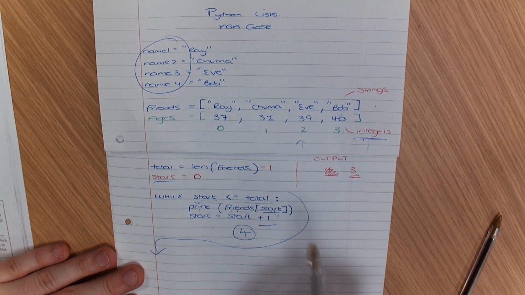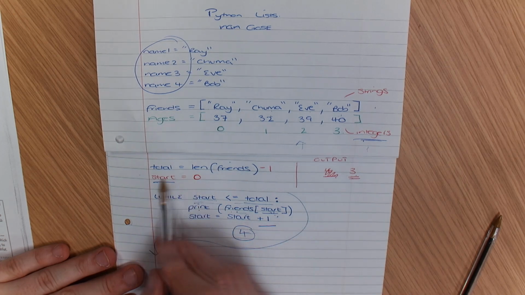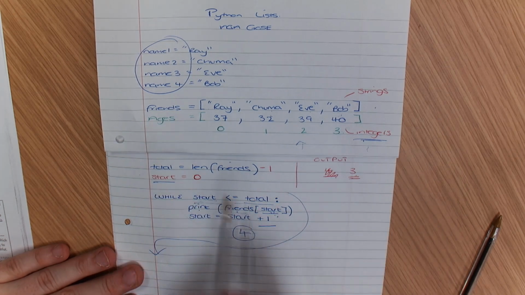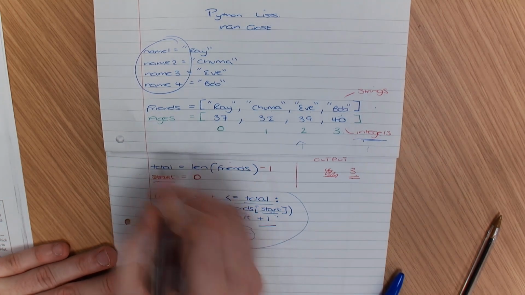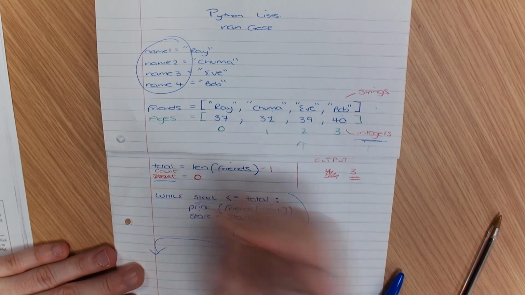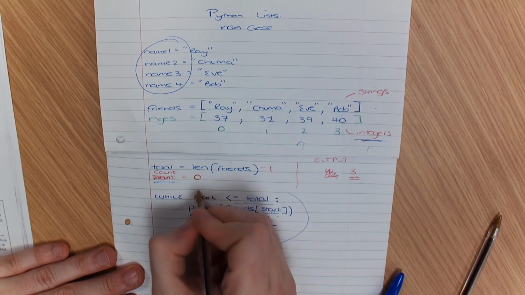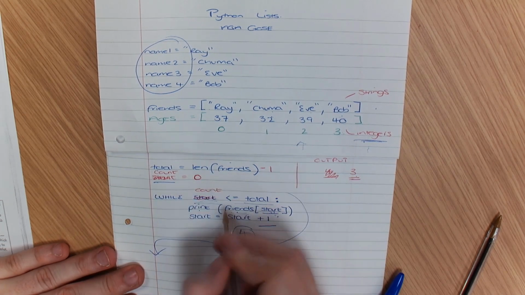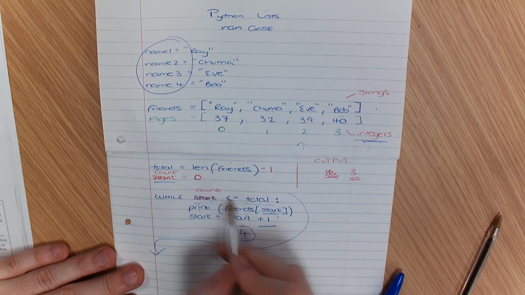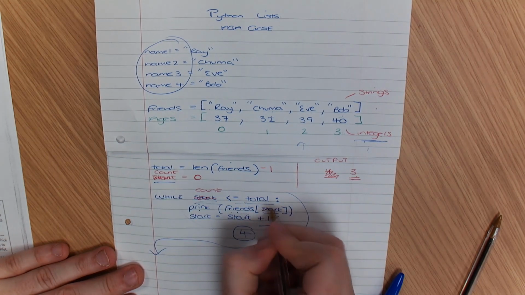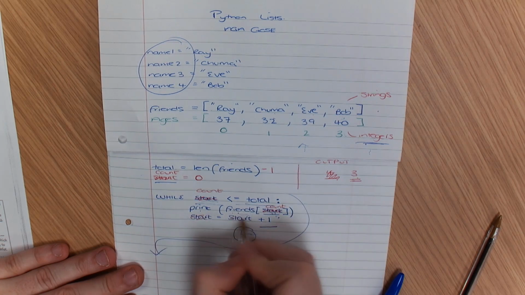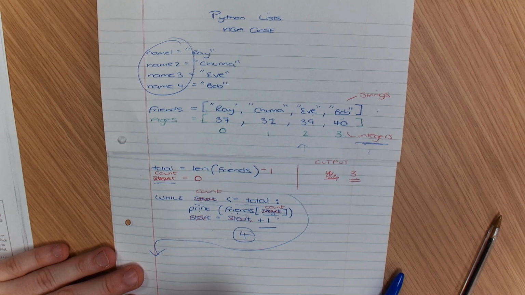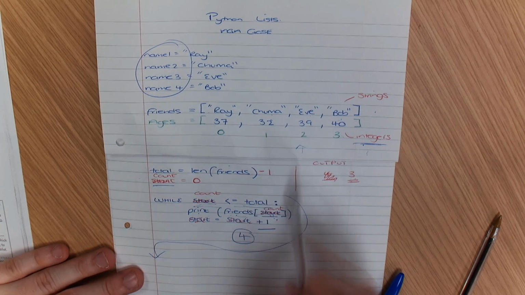So that is a single array, and you can use the word count. Some people use count there. So if I wanted to, I could change that to count, and I could change that to count, while count is less than or equal to 3. And I can change that to count, change that to count. It's just variables at the end of the day. So that's how I iterate through that.